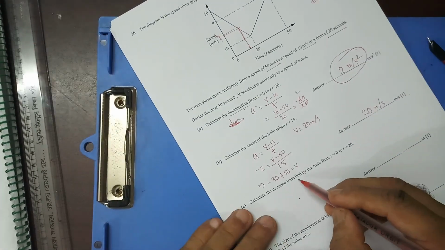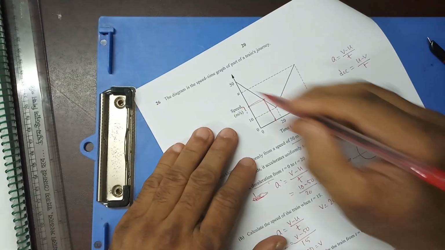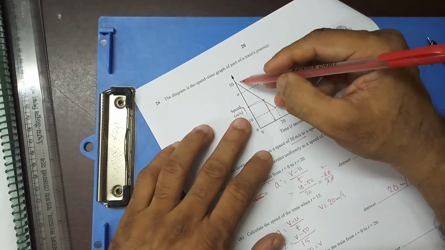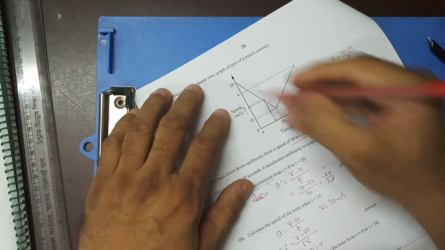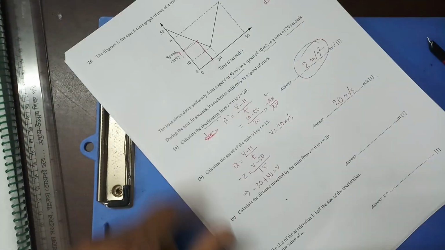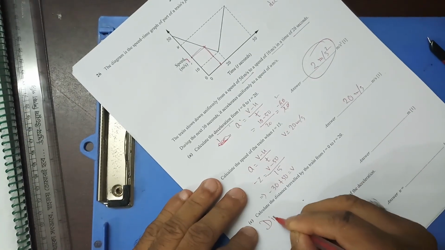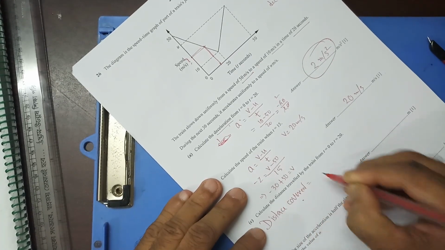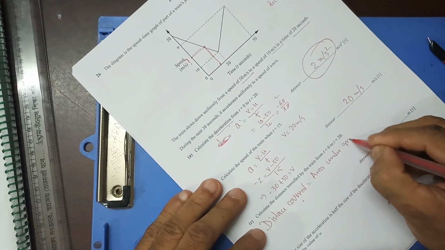Okay, calculate the distance traveled by the train from t equals 0 to t equals 20. So over here. Now, in a speed time graph, we know that the distance covered actually equals the area under the graph. So this is looking like a trapezium. So the area of the trapezium is going to be the distance covered, equal to the area under the graph.